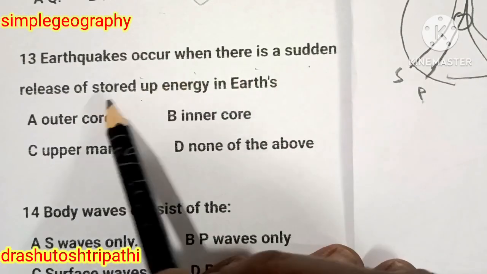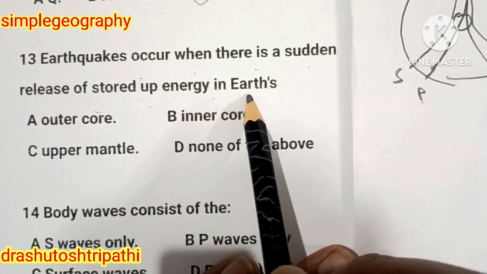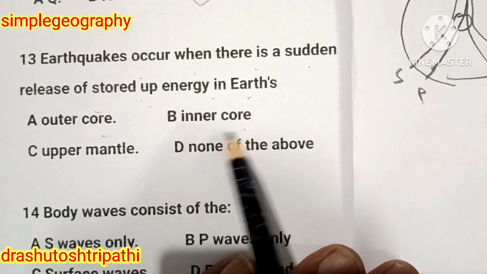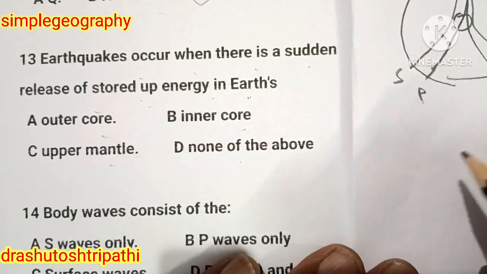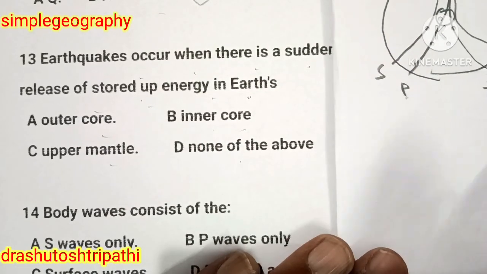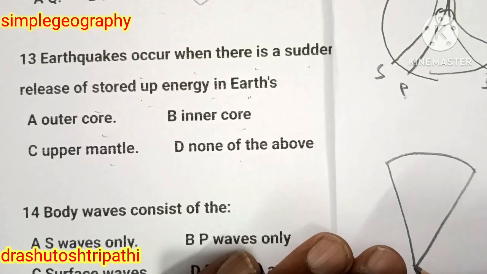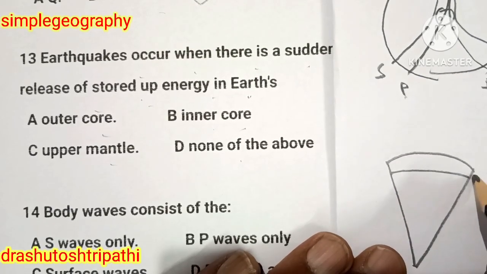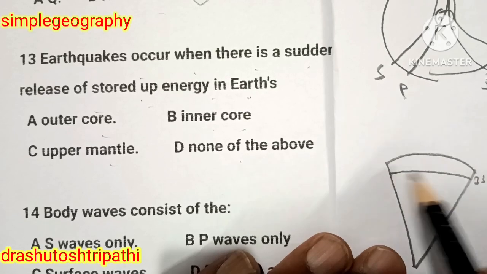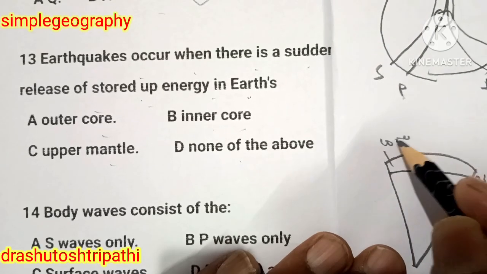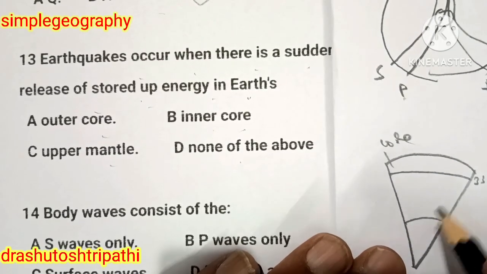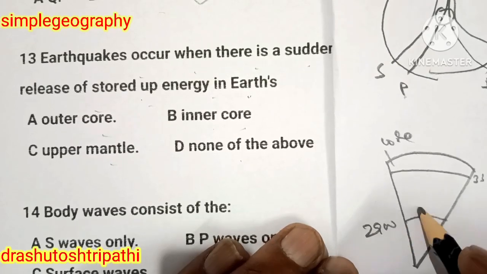Earthquake occurs when the sudden release of stored up energy in the outer core, inner core, upper mantle, or none of these. How can you identify the answer of this question? See this one. Up to 33 kilometers, that is the crust. Up to 2900 kilometers, it is the mantle.